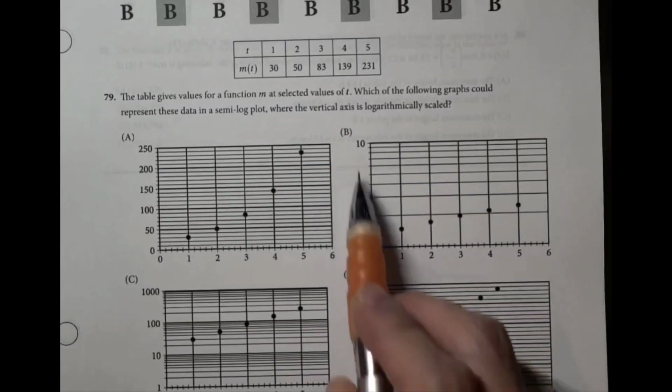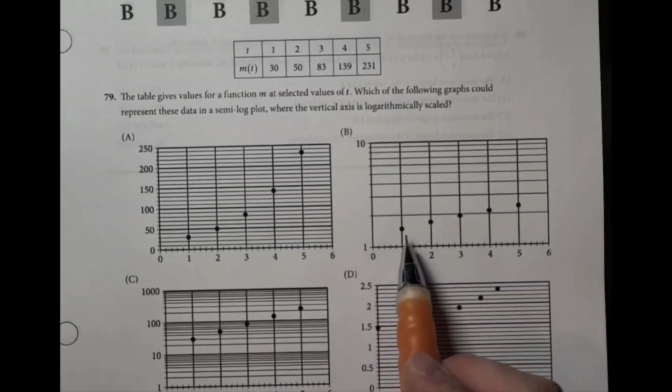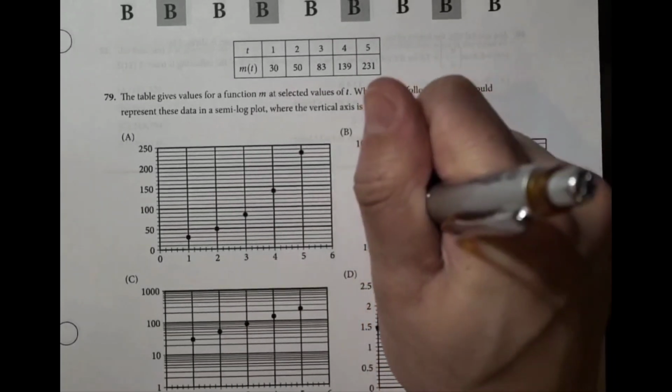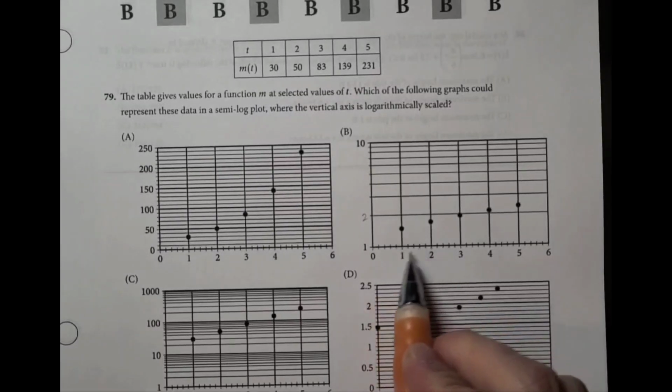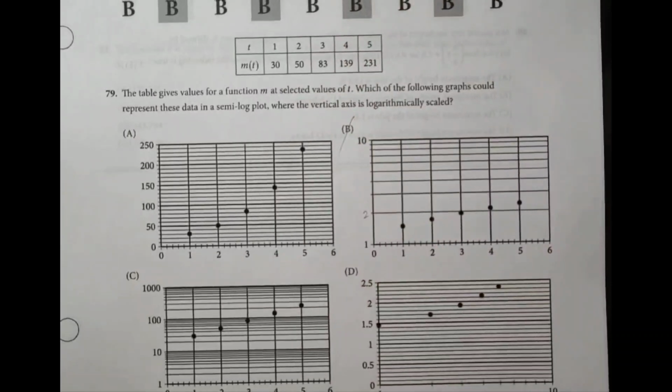Okay, so this is between 1 to 10. So this graph already would not be correct at all because this value would be like, so this would be 2 over here. So all these values from 1 to 3 are between 1 and 2, which clearly is not the case here. Cross that out.